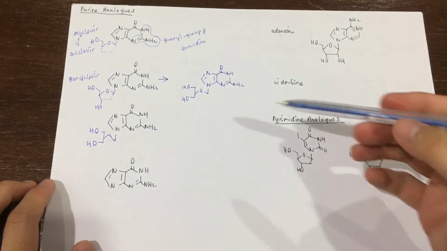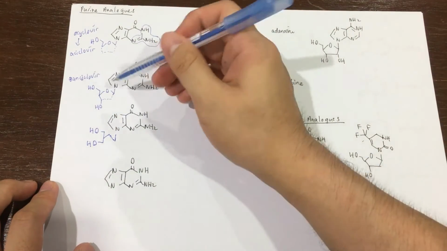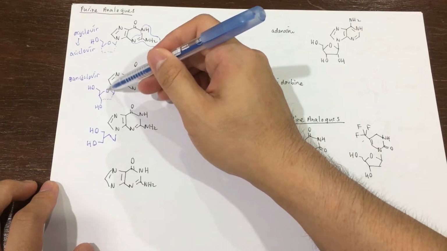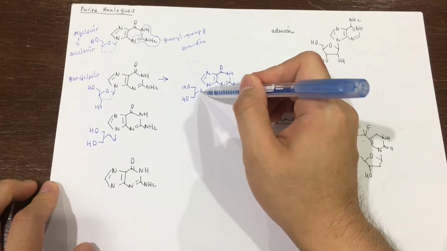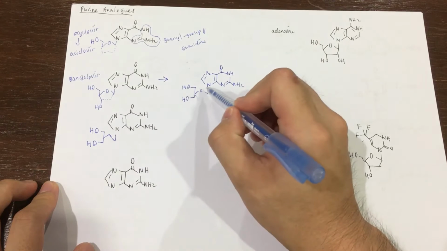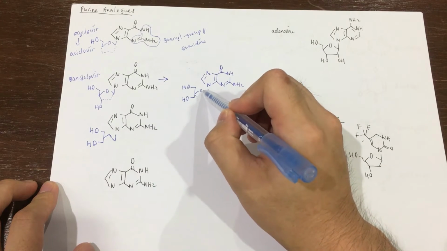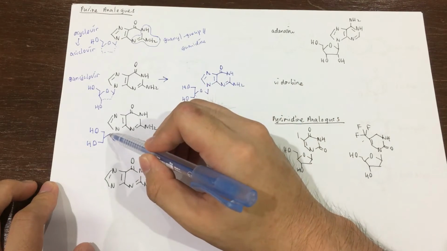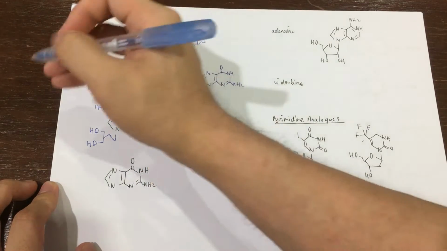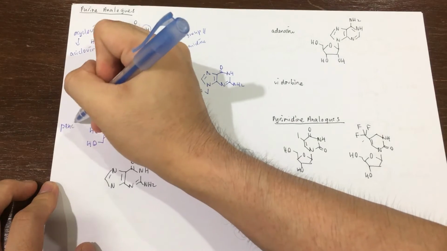So in this drug, we essentially took this ether group and changed it to a carbon, right? That's all, from here to here. We change this oxygen, which is an ether group, into a carbon, and we make it Penciclovir.